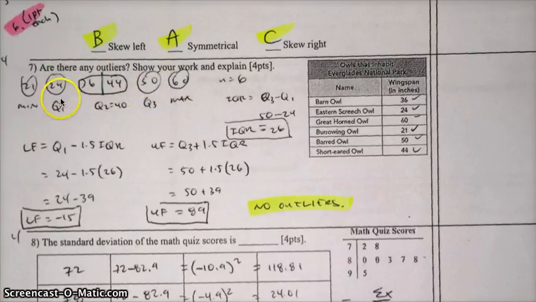That's Q1. So to find the interquartile range, IQR, that's Q3 minus Q1. That is a formula. Just memorize it. Q3 is 50, Q1 is 24, so your IQR is 26.